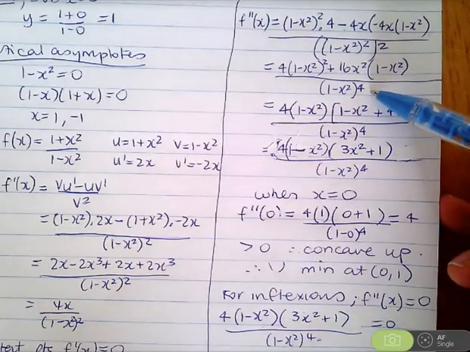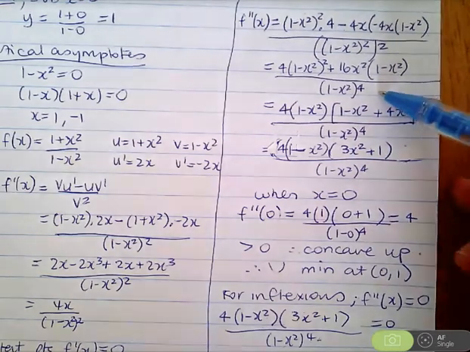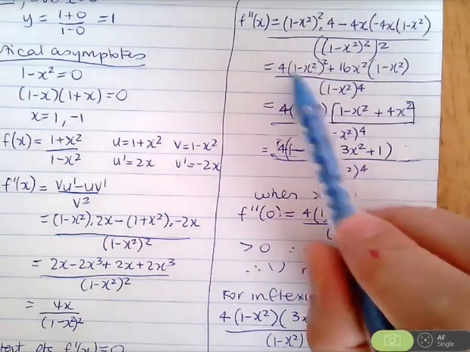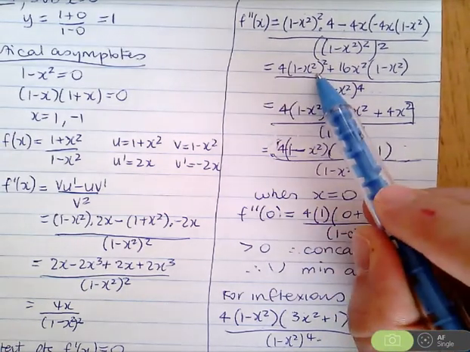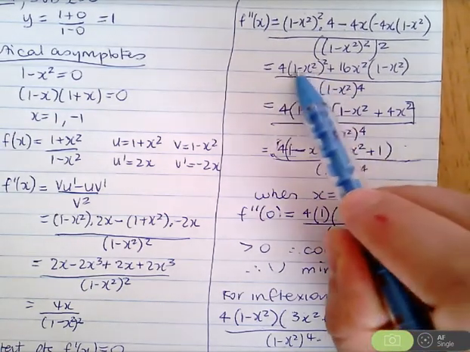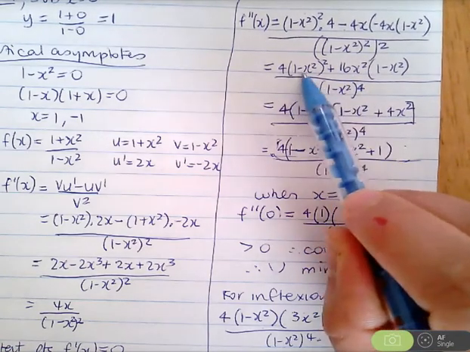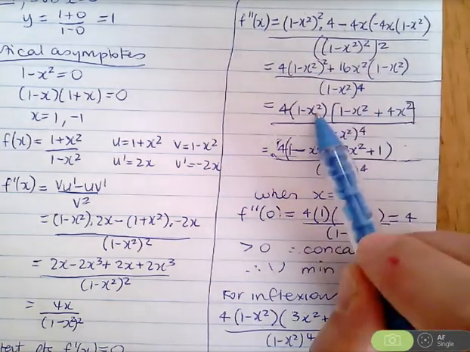Now, this is where we were. I've just written this out while I paused the video. So we've got 4(1 minus x squared). Then there's a common factor: there is a 4, and a 1 minus x squared in common between the two terms.